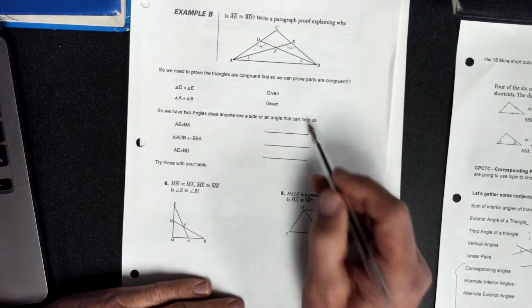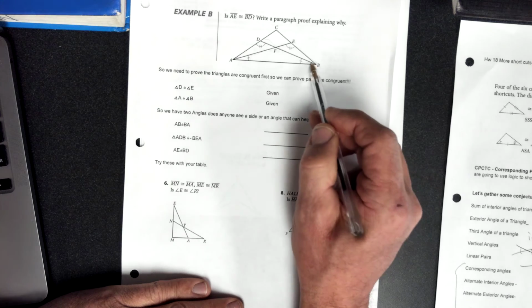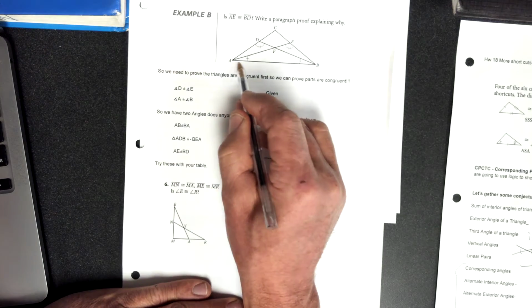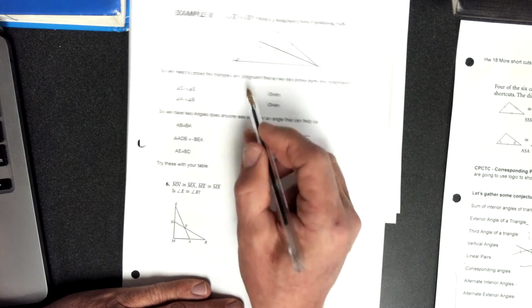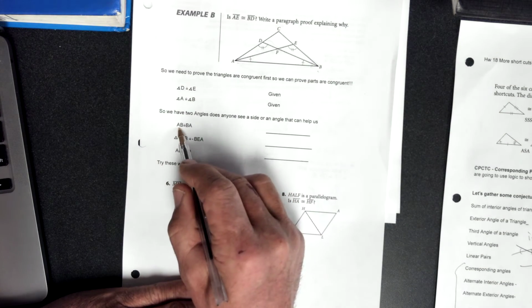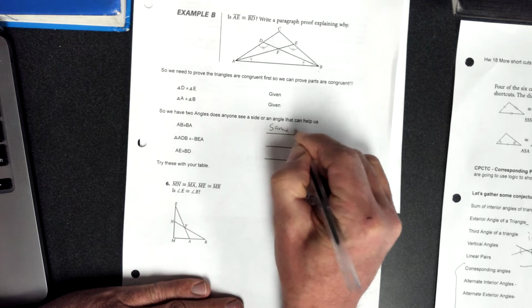So I need to find another side or an angle. Here's an angle, here's an angle. I don't know what I can say about this angle, but I notice that this side is shared by both this triangle and this triangle. So this side AB, I'm going to say AB is congruent to BA because it's the same segment.